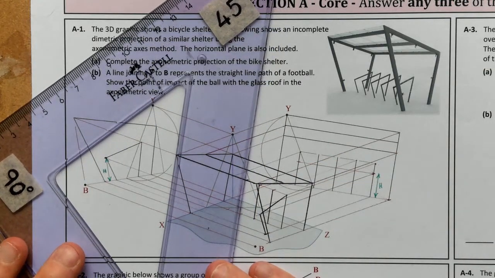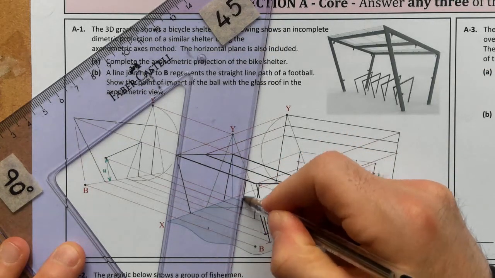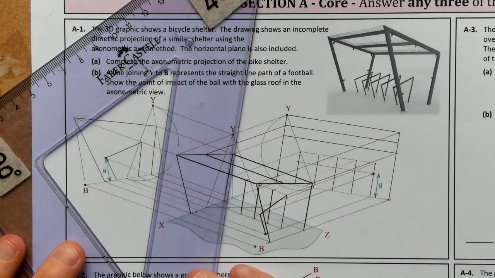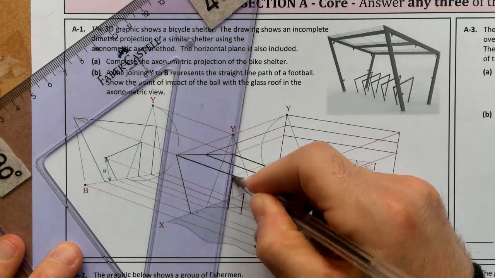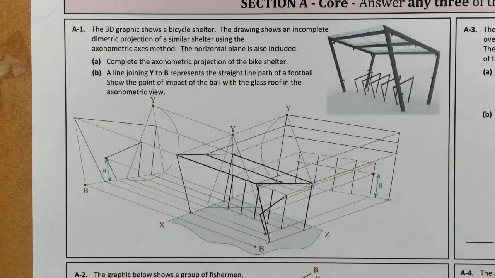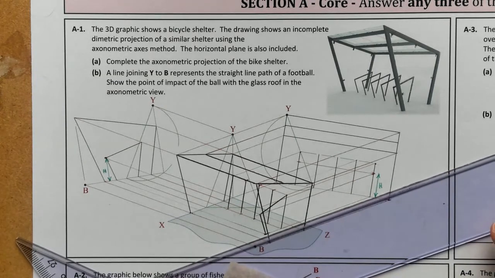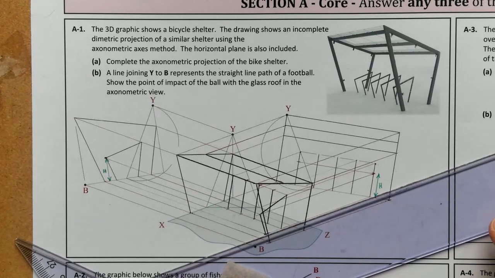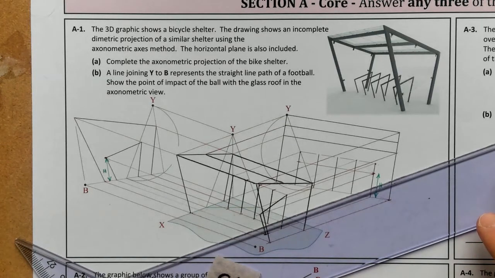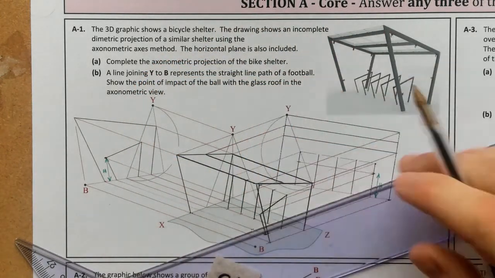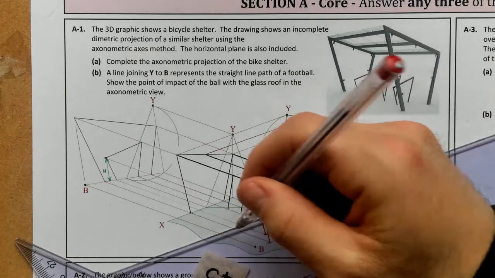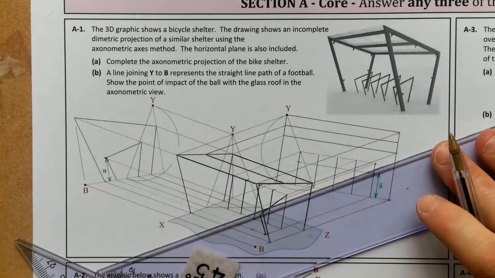Just the back edges of all my little rails. There we go. So there's the back edges of all those little rails. Now I want to find the front edges. So same concept. I'm going to project down my base points first. So likewise with this one, it's coming down to this line here. So there's the base one. Just keeping it neat and tidy, as you can see here.